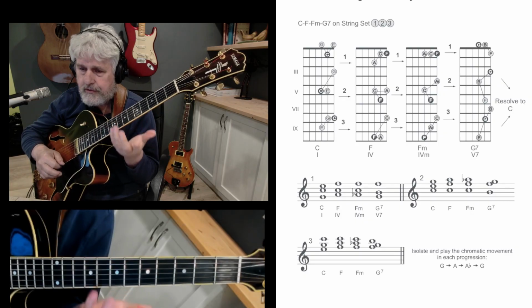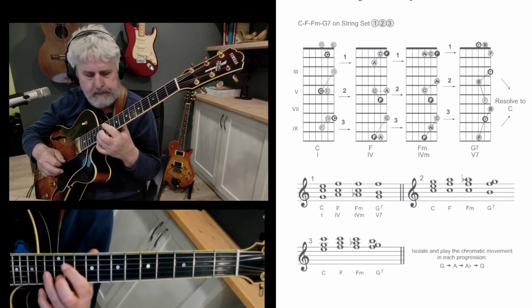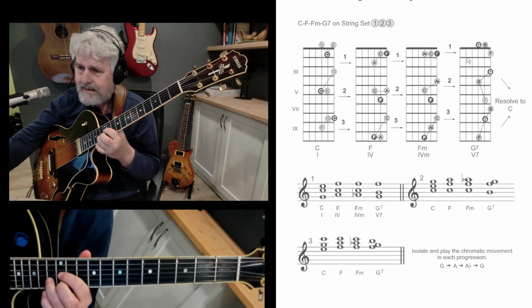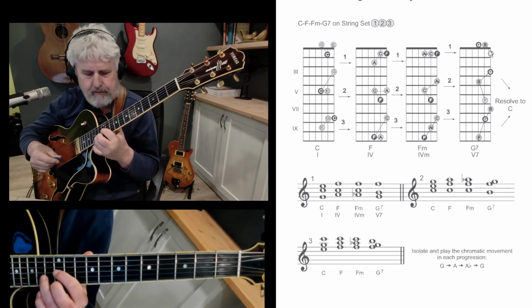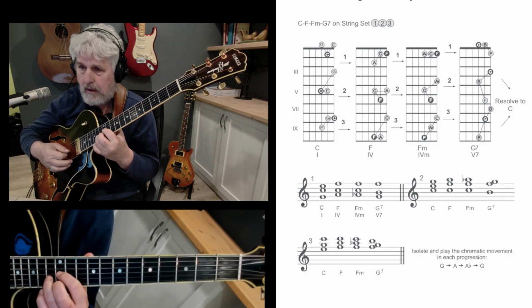Those are the things that you should listen for. Where do each one of these notes want to go? And you can also repeat this first section here an octave higher at fret 12.